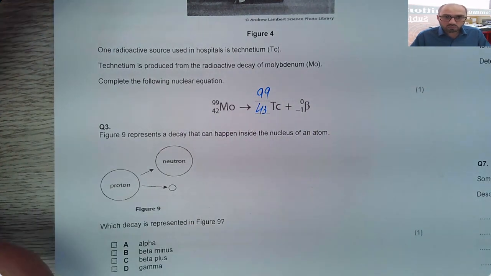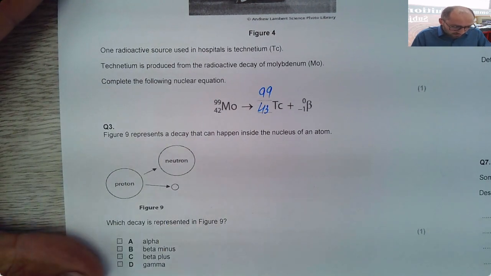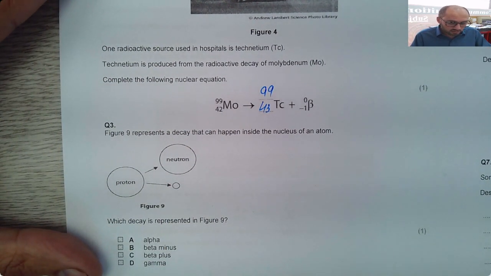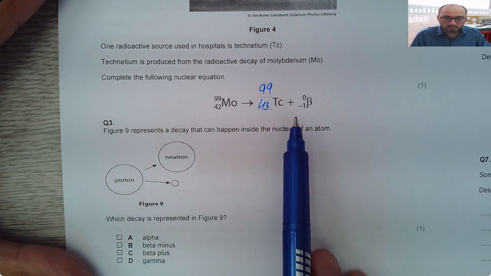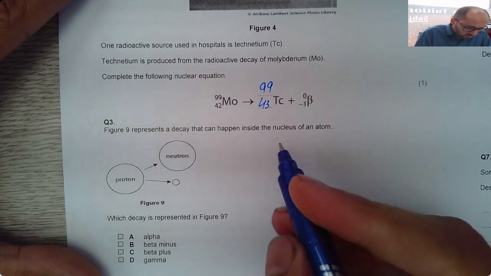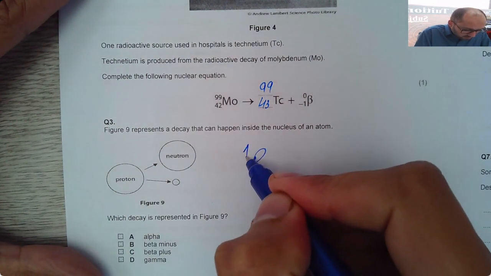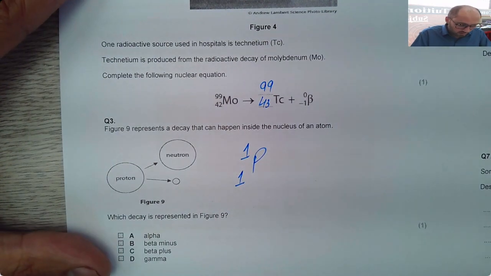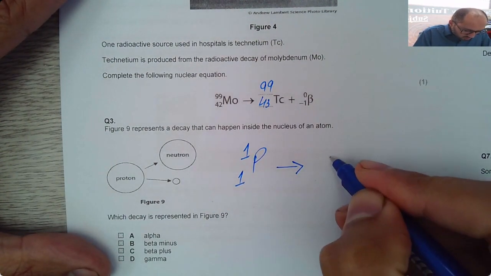Next question says figure 9 represents a decay that can happen inside the nucleus of an atom. So we can convert this information in a similar equation. So I've got protons, so I can write down P. It has a mass of 1 and it has a charge of 1. Now this then changes into a neutron.